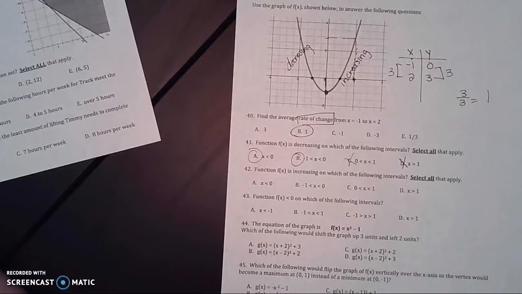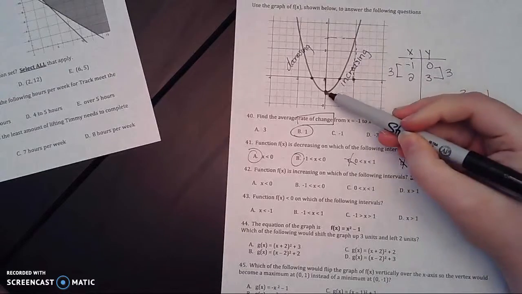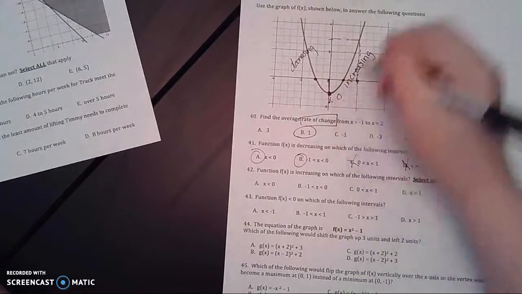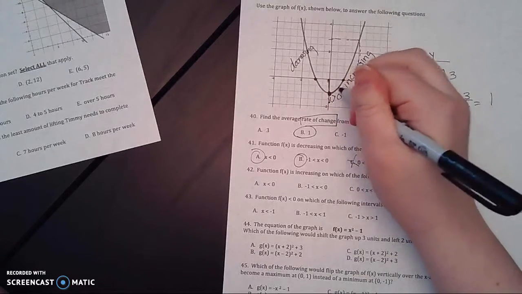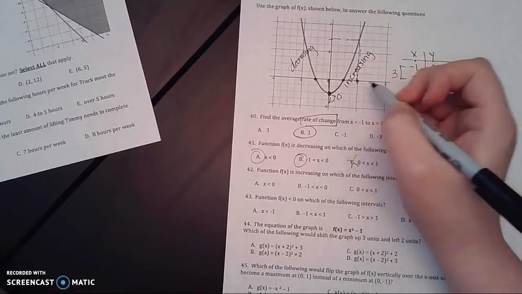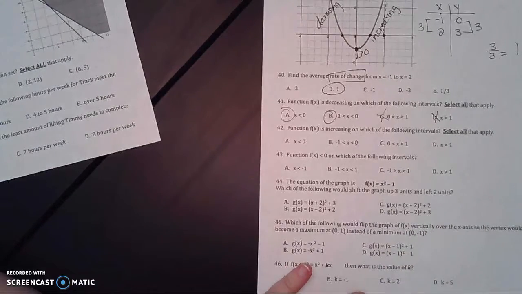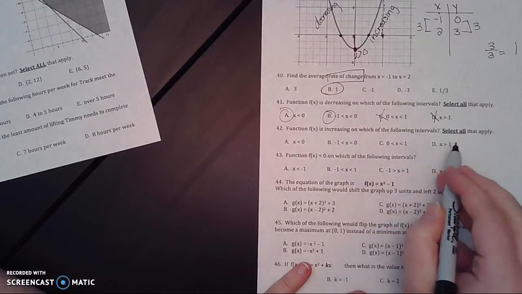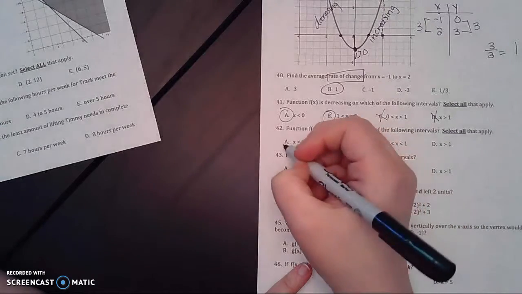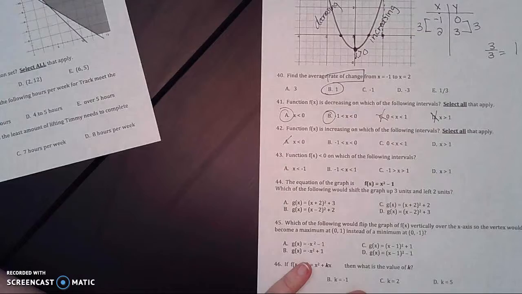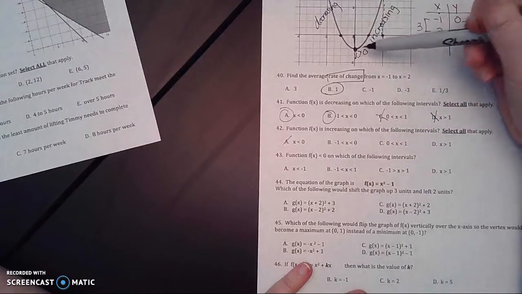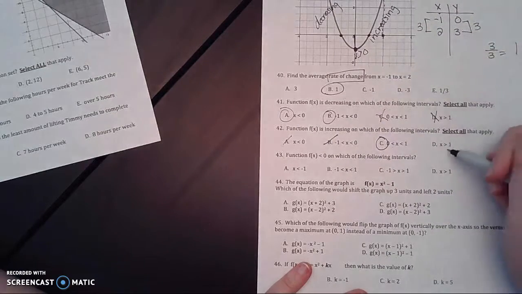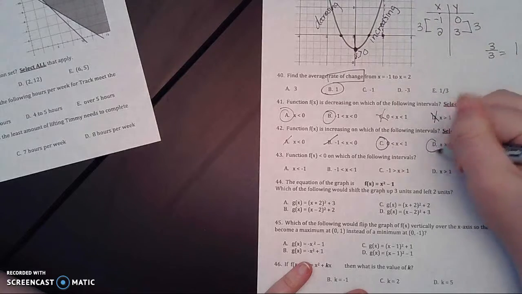Now 42 says function f of x is increasing on which interval? We already talked about it from here to here. So when x equals 0 and everything on. So x is greater than 0 for those points because we go 1, 2, 3, 4, 5 all the way up. So I can say x is greater than 0, which is not A, that's less than 0. From -1 to 0, it's not it either. From 0 to 1, yes, it's increasing. And then x greater than 1 is also increasing, so C and D.